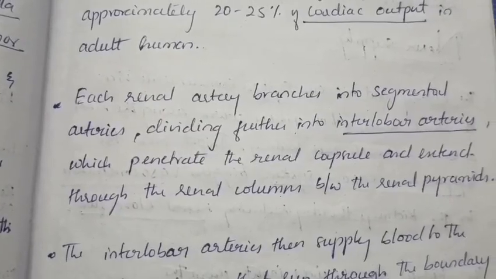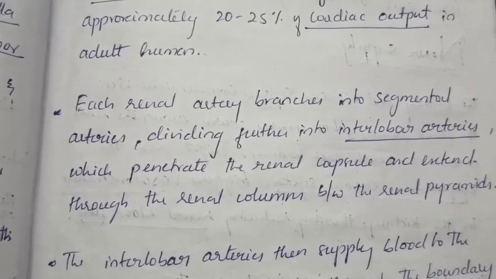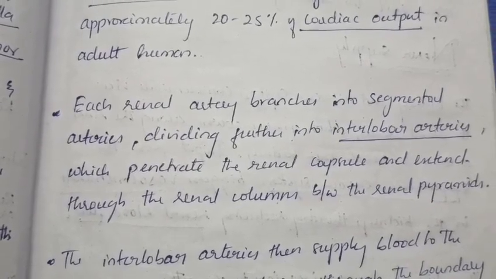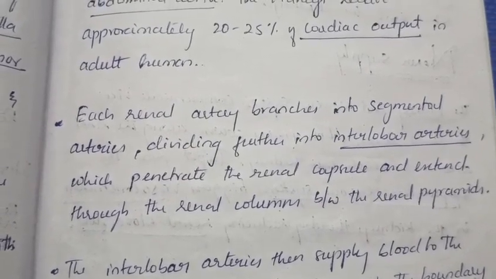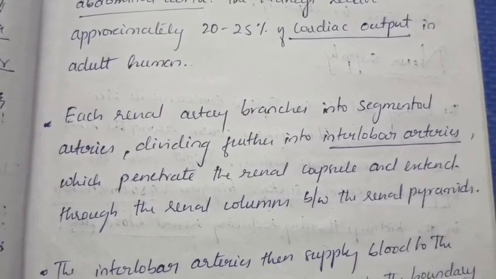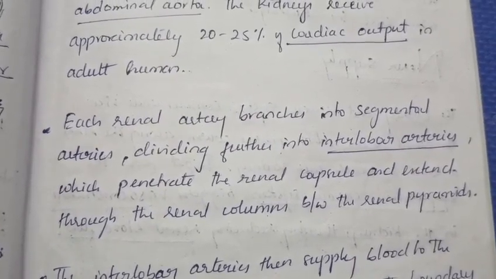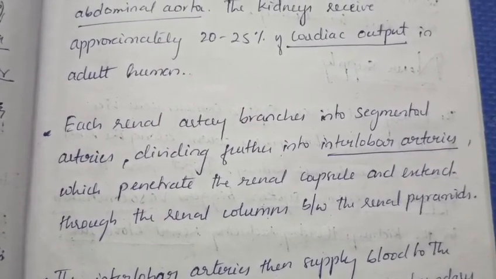Blood supply to the kidneys. The kidneys receive blood from the renal arteries, left and right, which branch directly from the abdominal aorta. The kidneys receive approximately 20 to 25% of the cardiac output in adult humans. Each renal artery branches into segmental arteries, dividing further into interlobar arteries, which penetrate the renal capsule and extend through the renal columns between the renal pyramids.